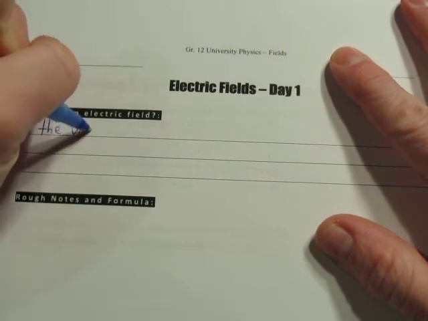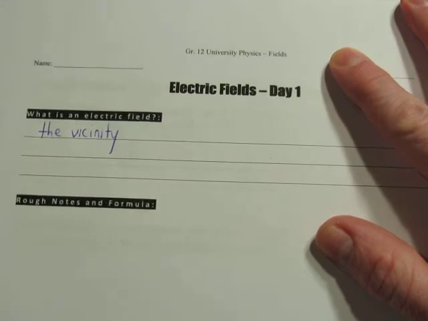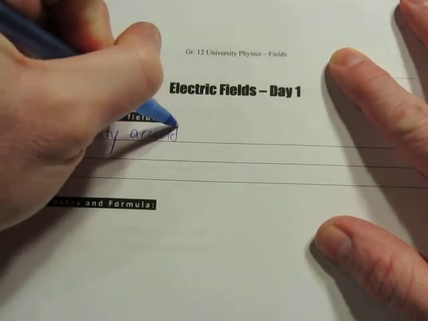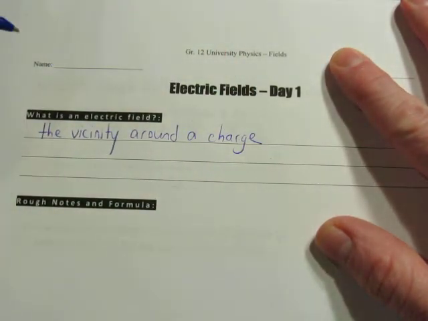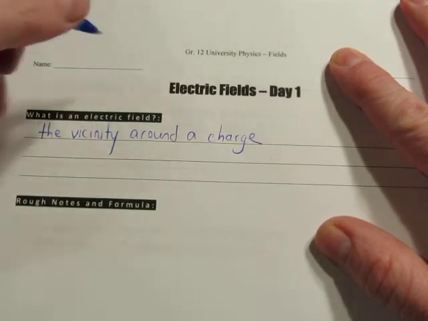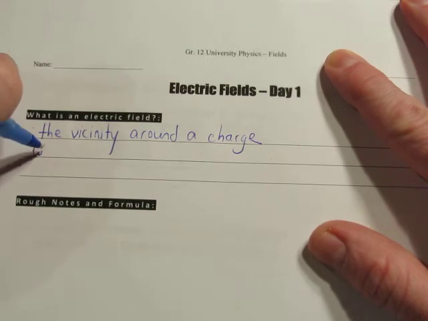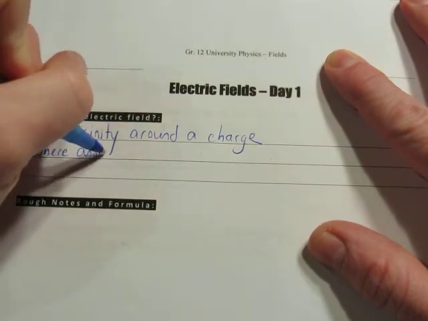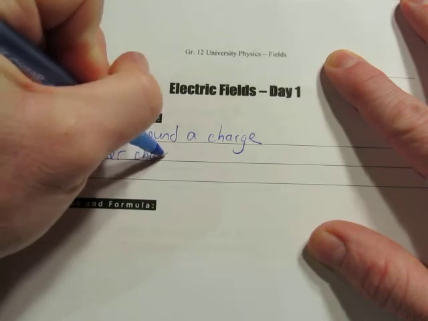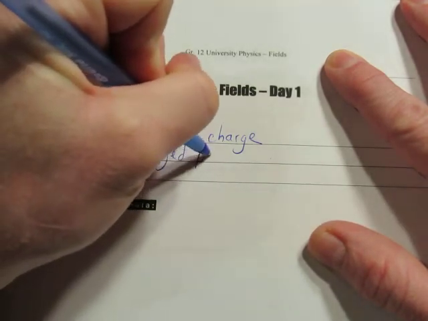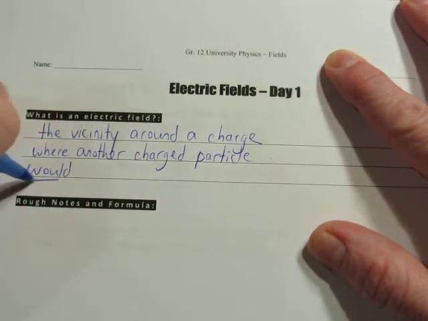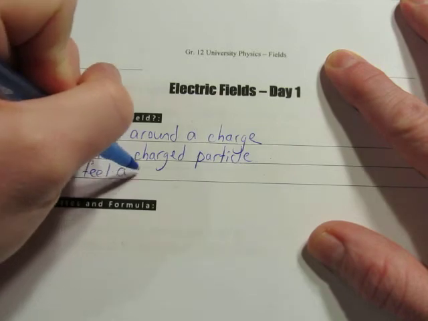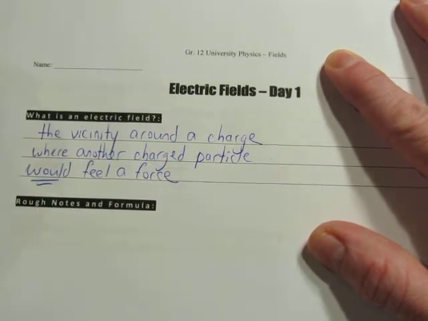The vicinity around a charge where another charge will feel a force if it wanders into that vicinity. That's kind of wordy. The vicinity around a charge where another charged particle would feel a force if it entered.